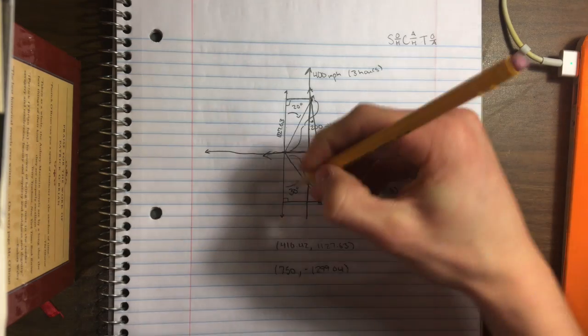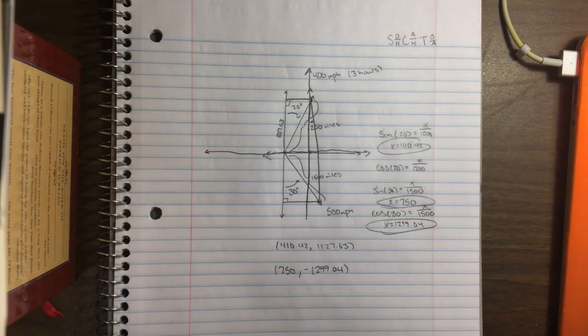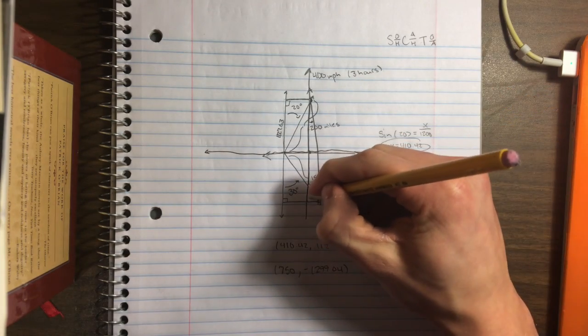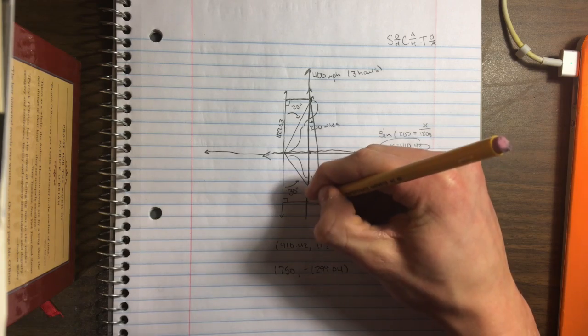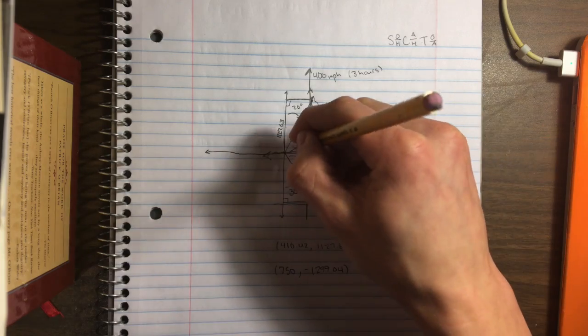Now, in order to find this triangle and the degrees of this bearing, first we know that this is 90 degrees because this line is perpendicular to this line, which is parallel to the x-axis.